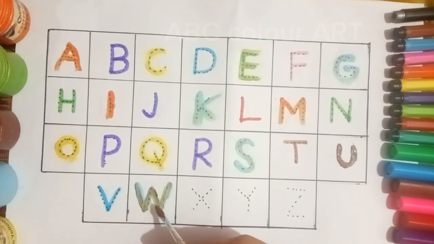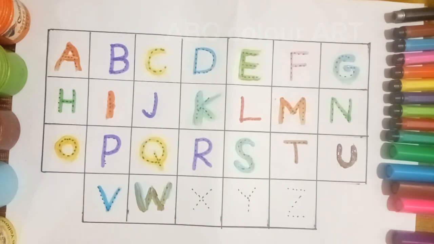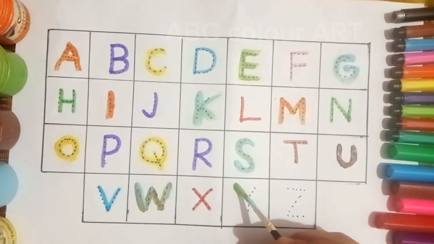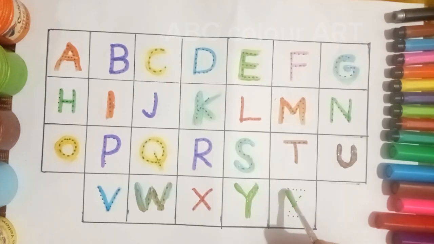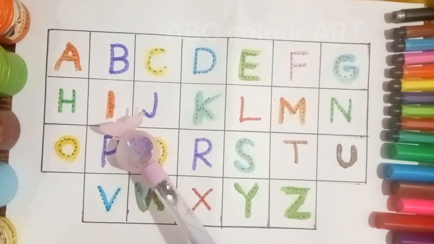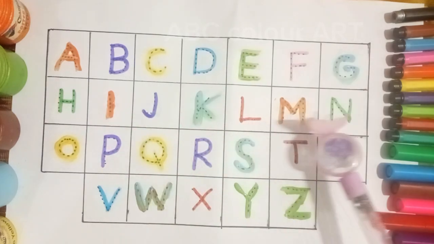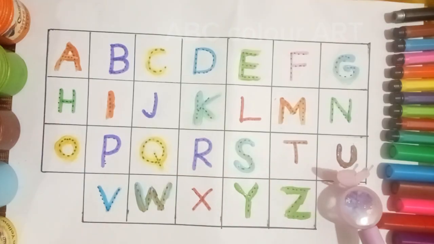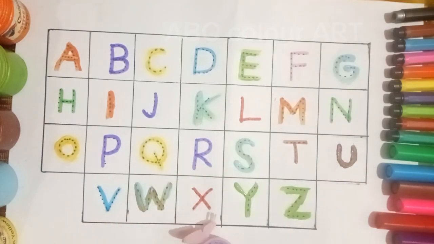W is for watermelon, X is for Xmas tree, Y is for yacht, Z is for zoo. A, B, C, D, E, F, G, H, I, J, K, L, M, N, O, P, Q, R, S, T, U, V, W, X, Y, and Z.